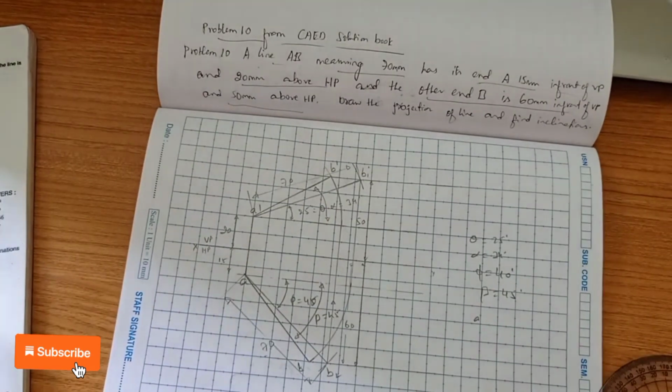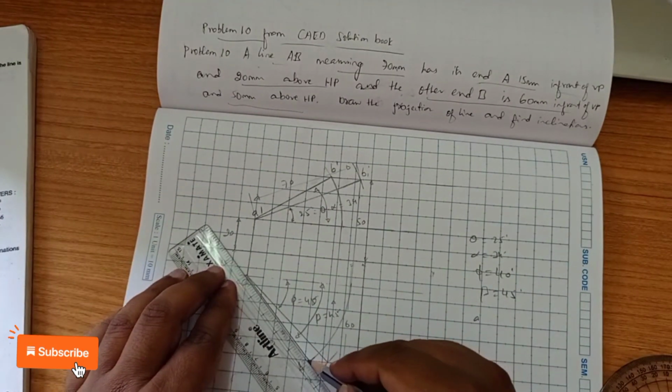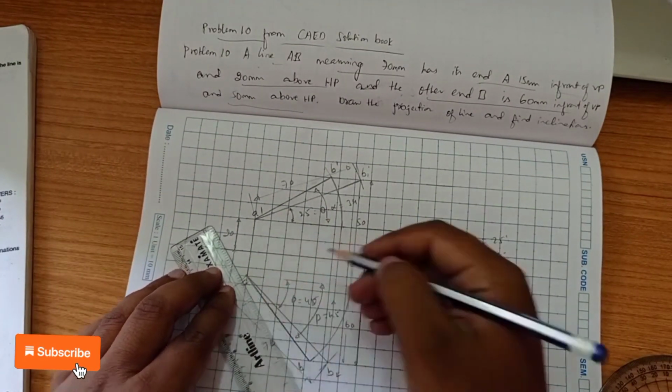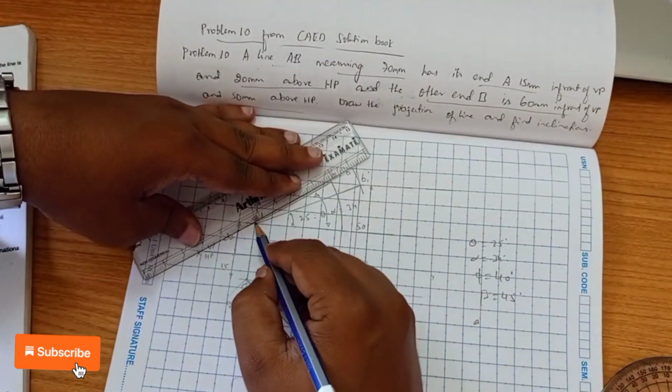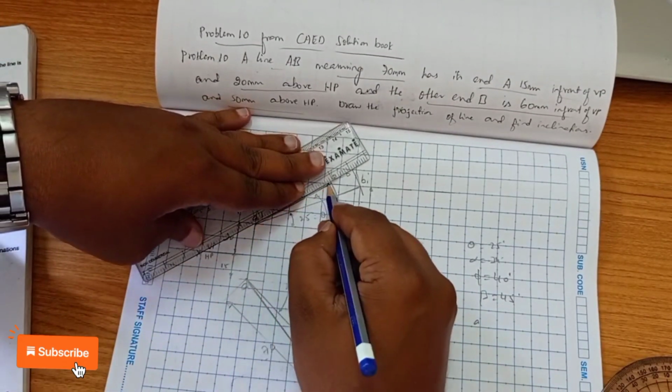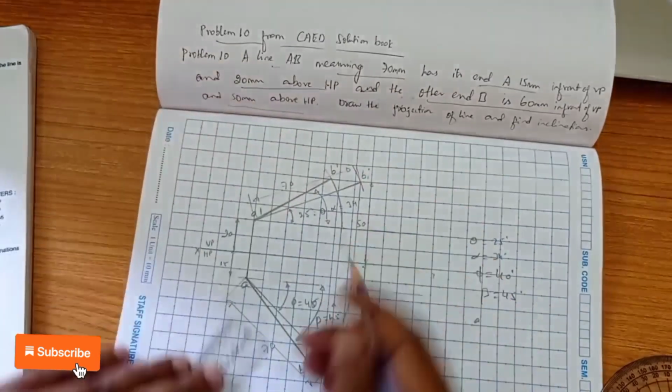Okay, so when you are doing it, always make sure you have to dark this upper end length. The upper end length has to be more thick compared to your true length.